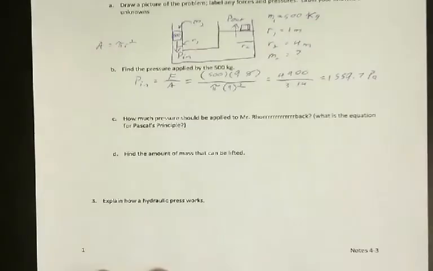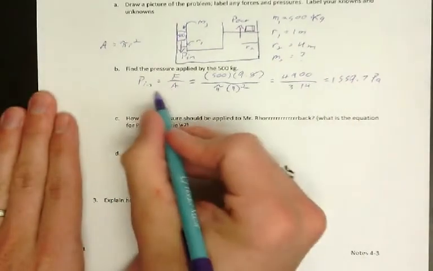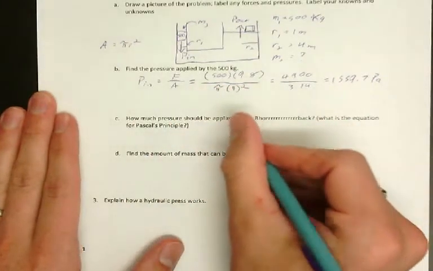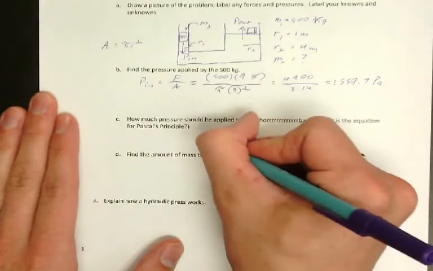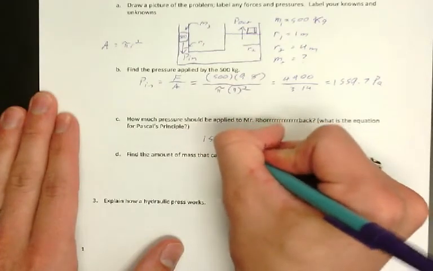So how much pressure should be applied to Mr. Rohrbeck? Pascal's principle says the pressure is applied evenly throughout the entire fluid and therefore out the other side. So if the pressure in equals the pressure out, then if this much pressure is applied in, then that much pressure is applied out.